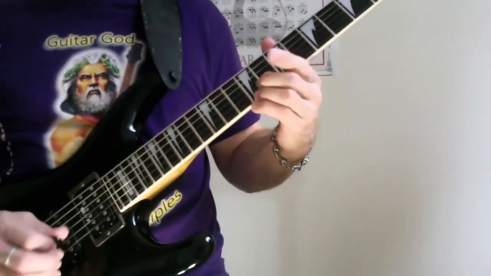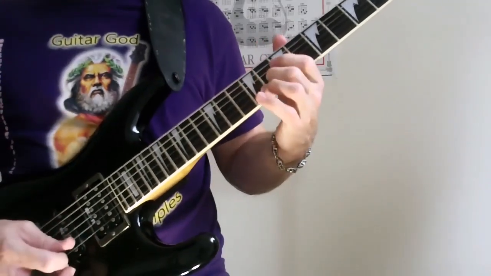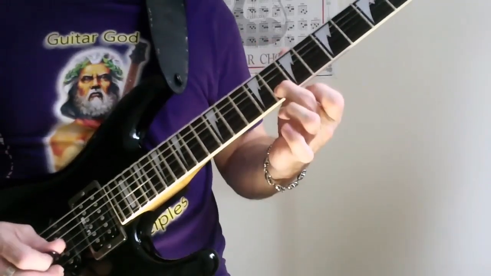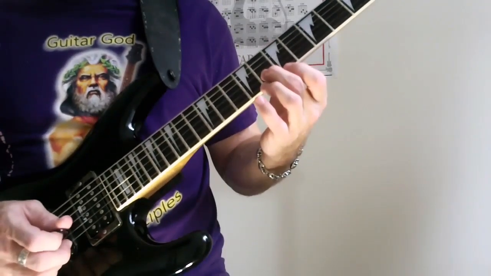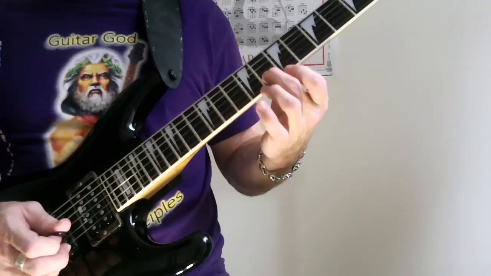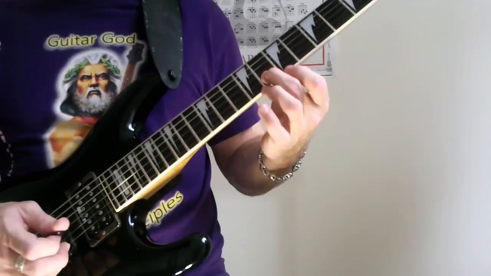So now we stop on the second finger with the downstroke, and then we move to the 7th fret with our 3rd finger.